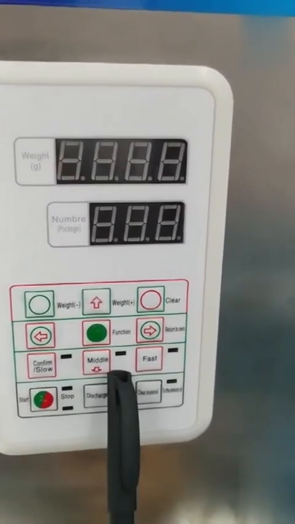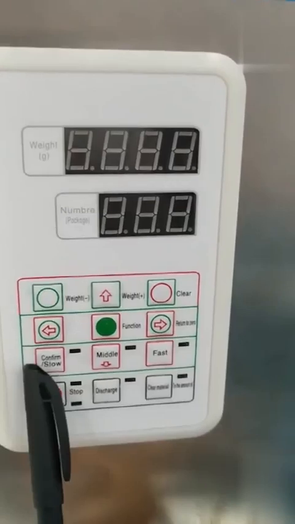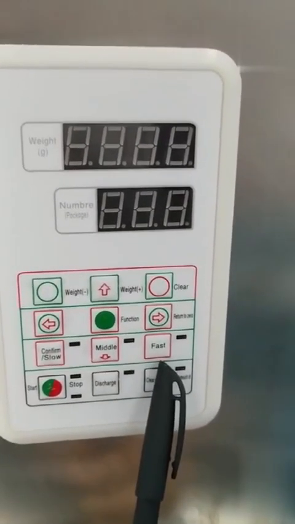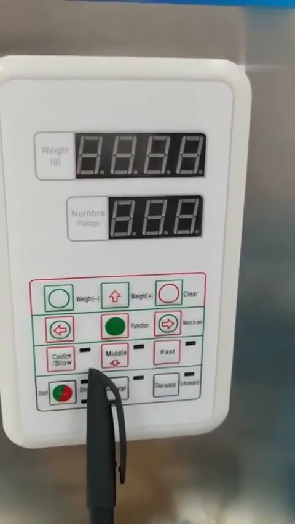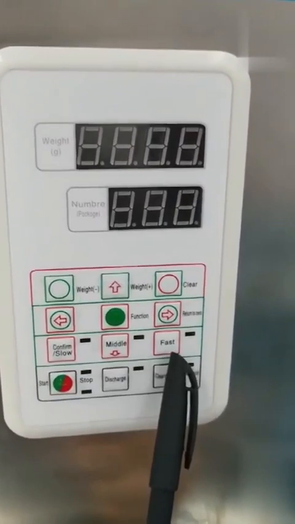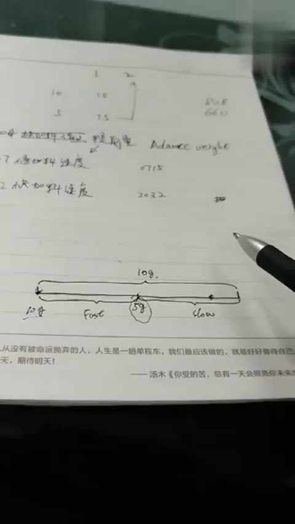That's slow, medium, and fast. But maybe the slow is not slow enough for you, or the fast is not fast enough for you, so then you have to manually mess with it. Okay, so right now I'm going to show you how to control it. And before we dive into that, we need to understand how the machine works.